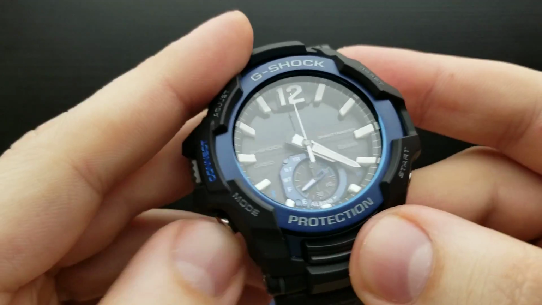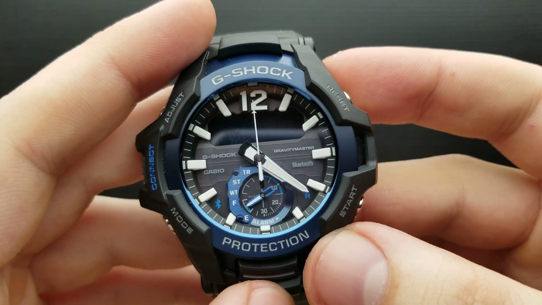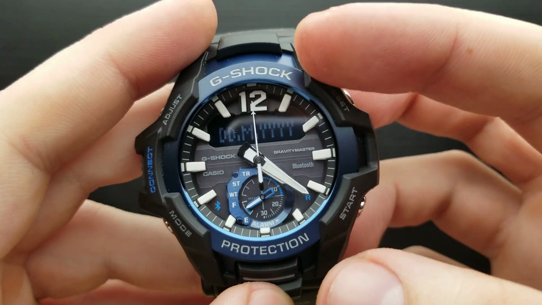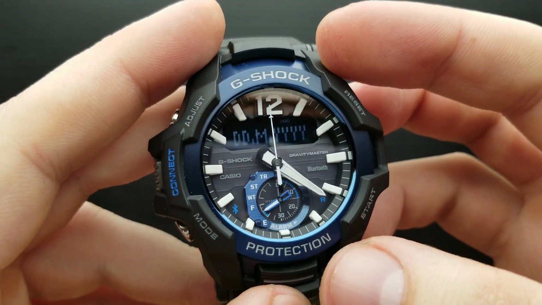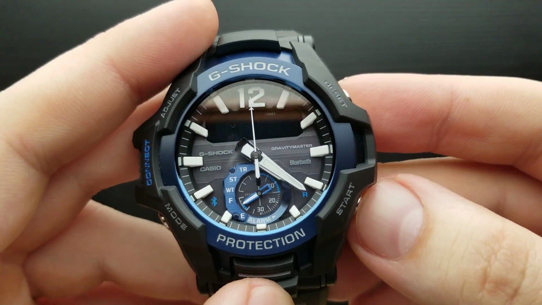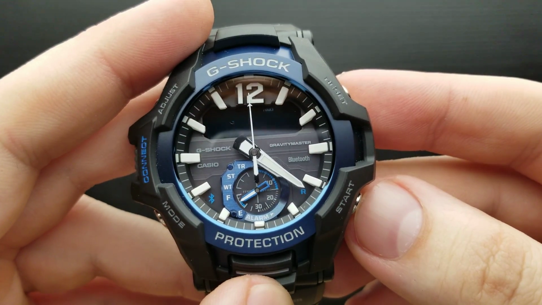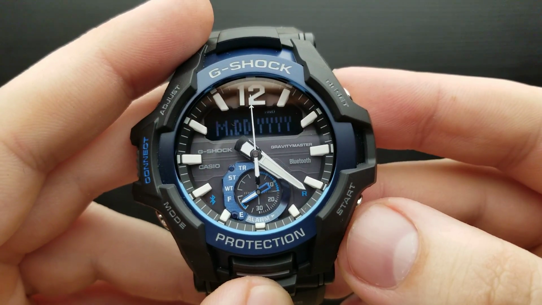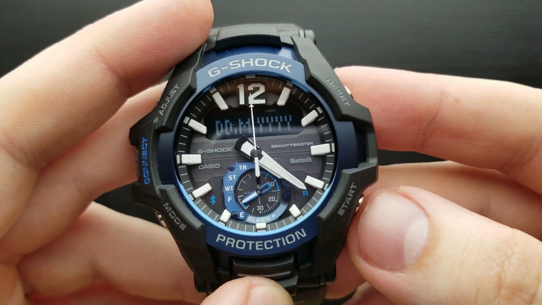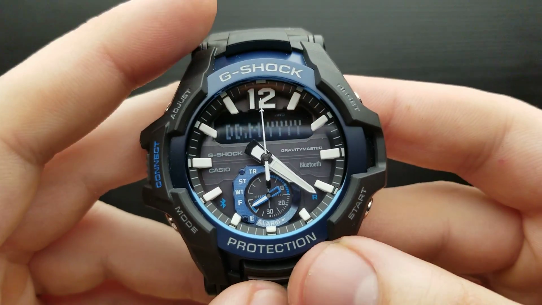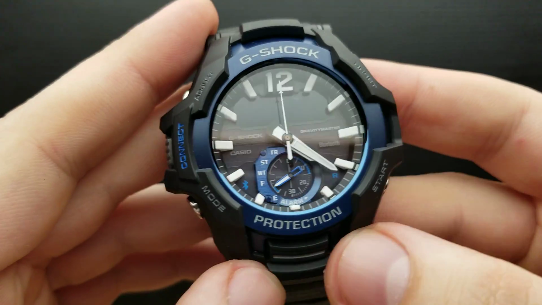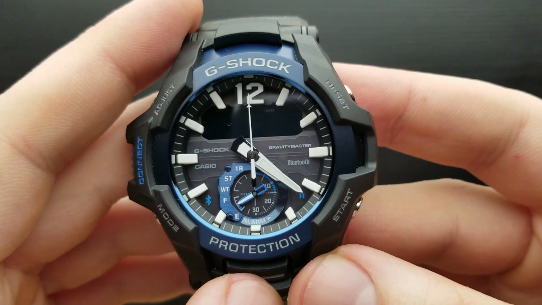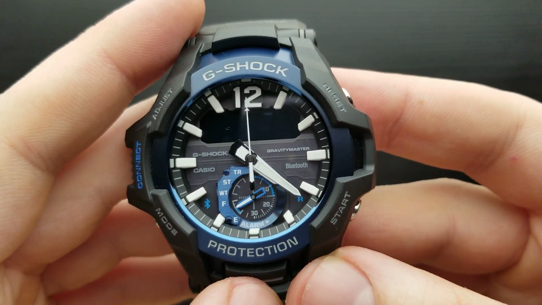Pressing the mode button once again, I enter the date display format. So currently it's showing the date: day, month, and year. Pressing the start button, I'm shuffling between year, month, and day; year, day, and month; and back to the beginning, day, month, and year. Pressing the mode button, I'm entering the day of the week language.